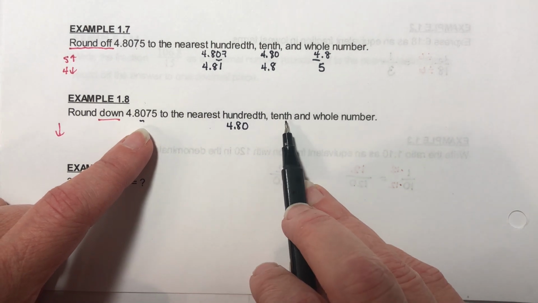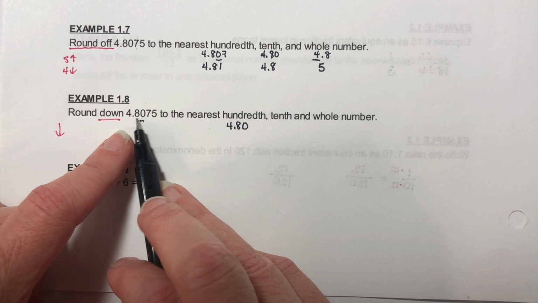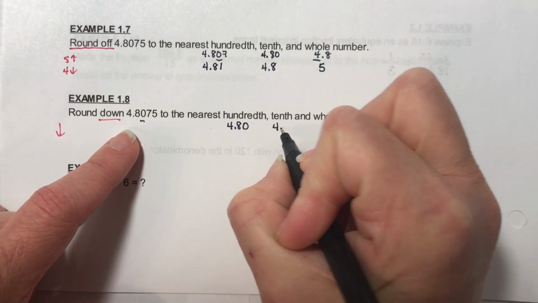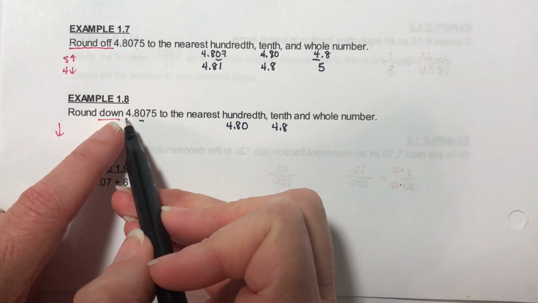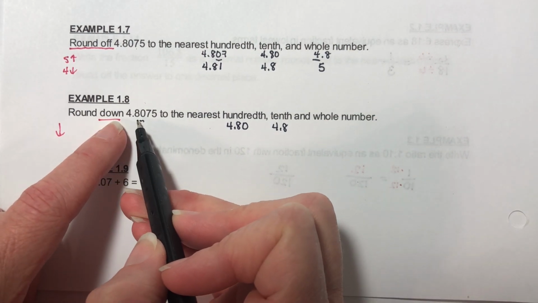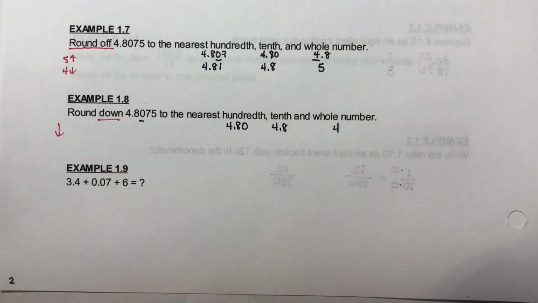If I'm rounding to the nearest tenth, I want 1 decimal place. It doesn't matter what this number is. That one's staying the same. So the nearest tenth would be 4.8. And the nearest whole number, that's a 4. It does not matter that that is an 8. It rounds down to a 4. Okay, this is the end of part 1.